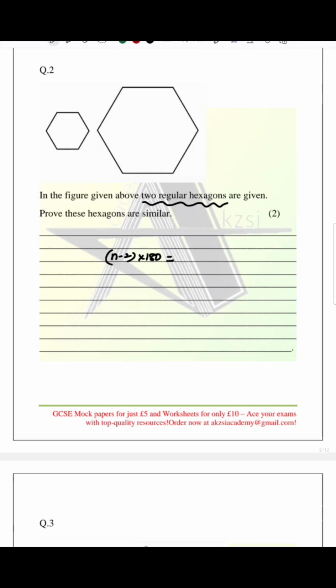How many sides are there in this polygon? Obviously 6 sides, so n represents 6. So 6 minus 2 times 180 will give you 720. That means the sum of all the angles of any hexagon, not necessarily regular, is 720. Since these two are regular hexagons, all the angles are the same, and the sum of all the angles of a hexagon is 720 for this and for this as well. There are 6 sides, that means 6 angles.